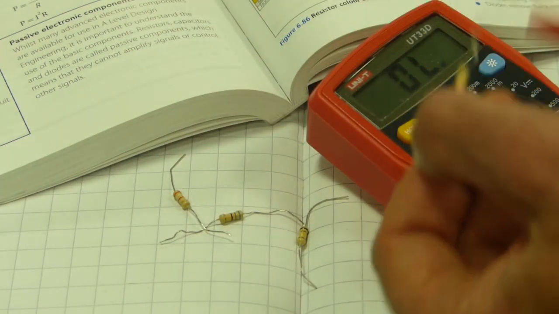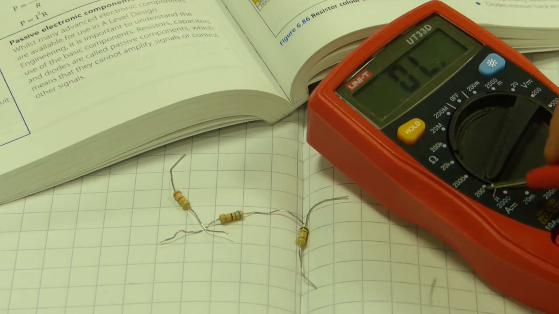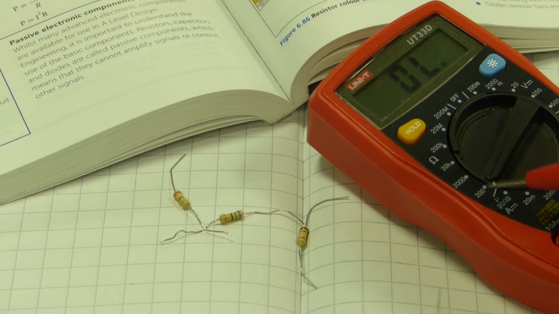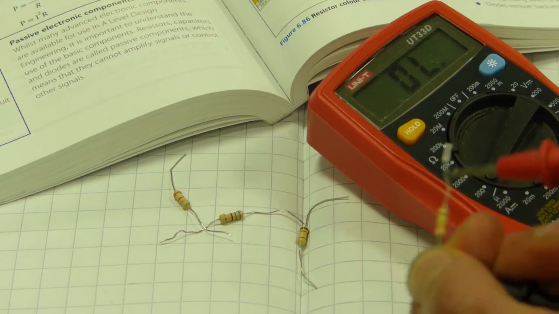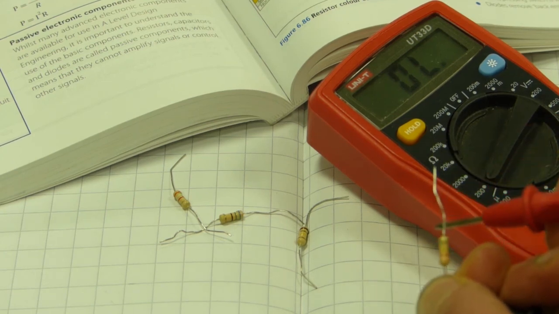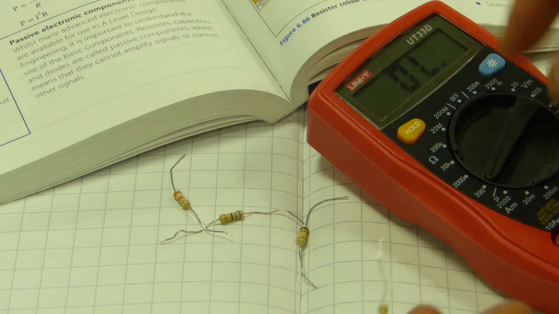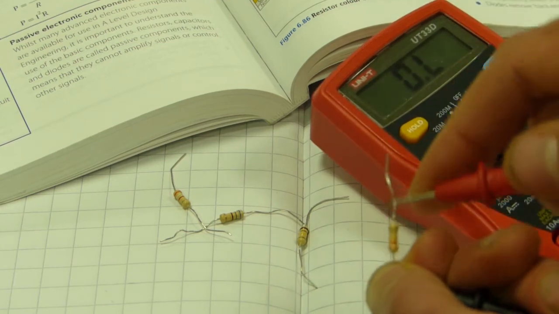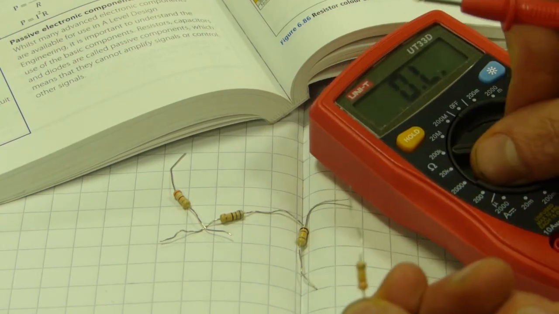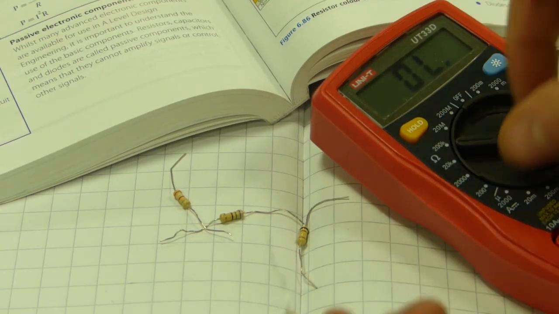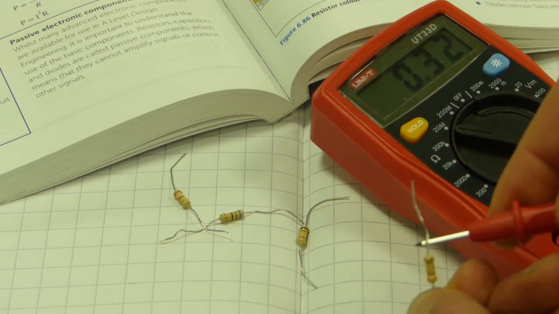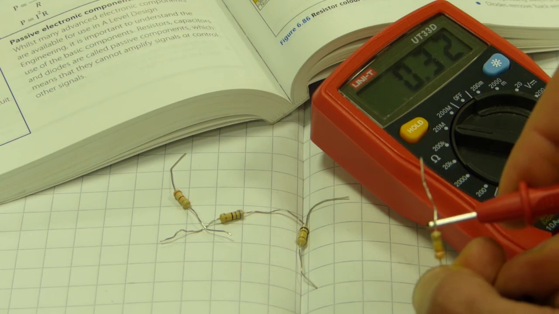So we'll try with this one first. Now, if I start at the bottom at 200 ohms, if it's bigger than that amount, even if it's 201, it will say open circuit, OL. Okay. So I'll go up to the next range, OL. Next range, OL, 200k, OL, 20 mega ohms. We're beginning to get an amount there. Right, so I say 0.32.